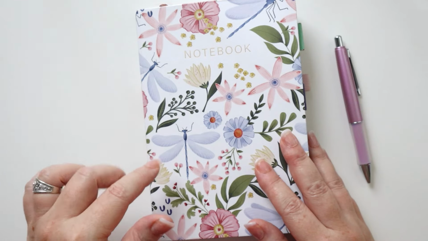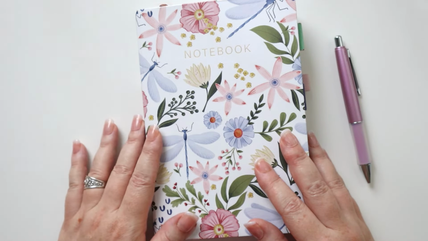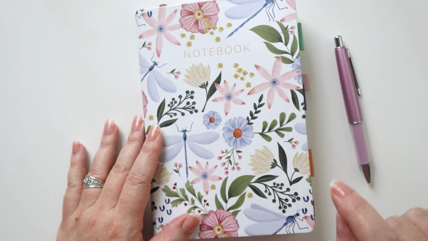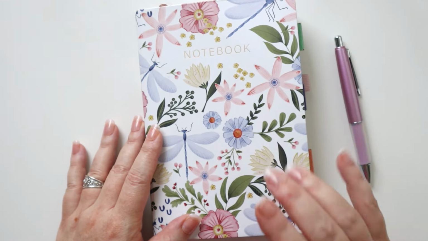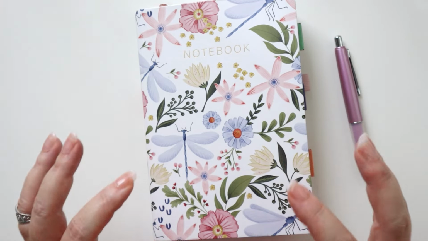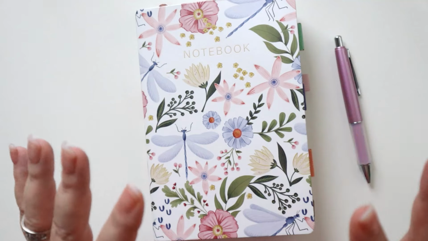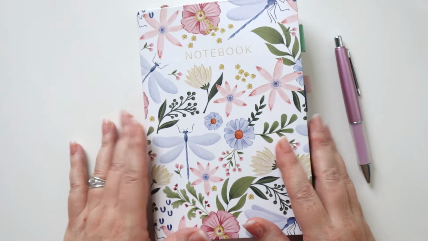Hey there, planners. Today I want to talk about 5 functional pages or spreads that you should have in your planner system. Whether you're using a bullet journal or a pre-printed planner or your digital planning, doesn't matter. These 5 pages are functional spreads that you should have no matter what your planner system. So go grab your planners and let's get planning.